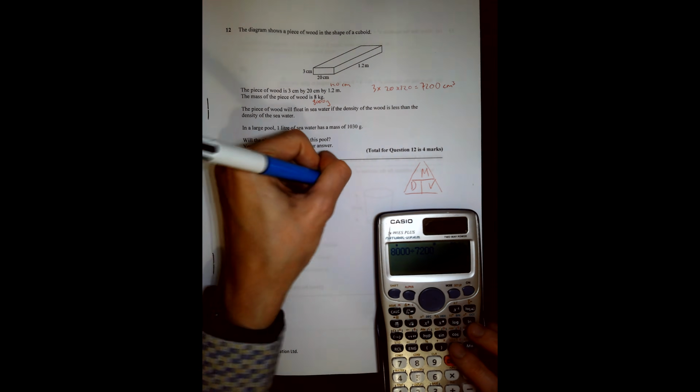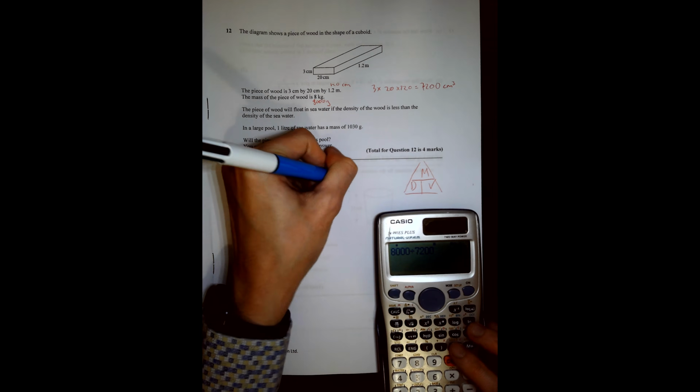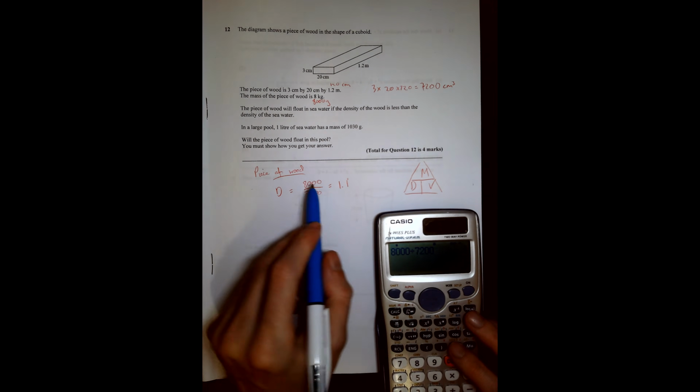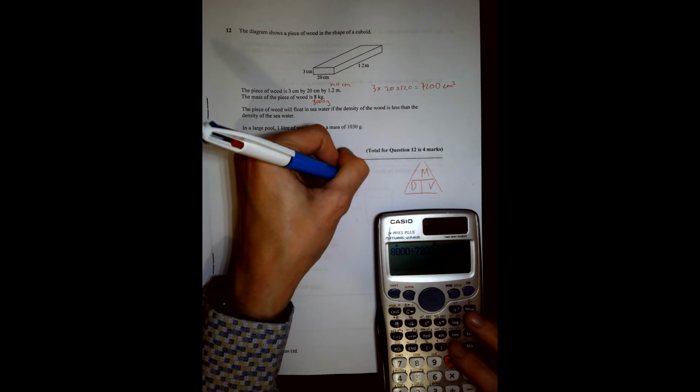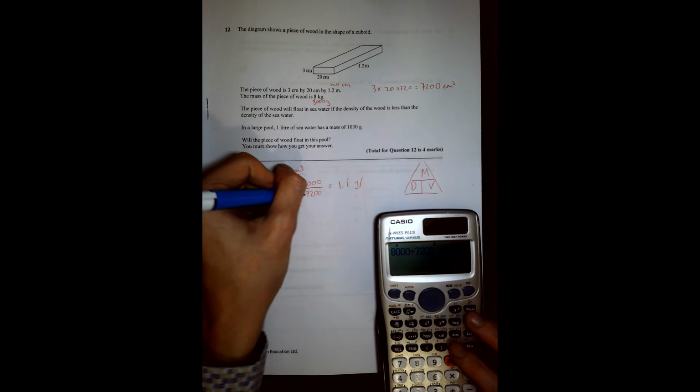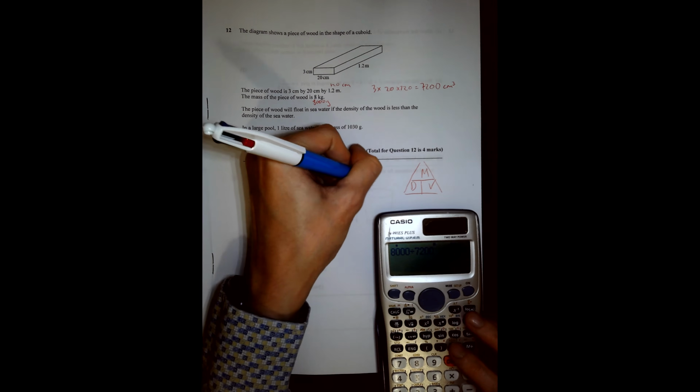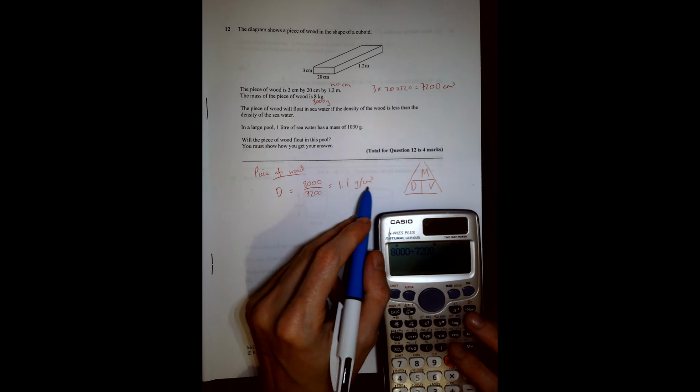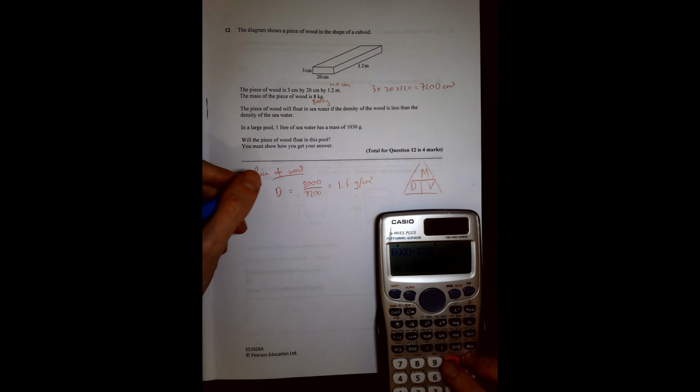Gives 1.1 reoccurring. Okay, so 1.1 reoccurring. Now, think about units, that's going to be grams per, so divided by, because that's what we've done, centimetre cube. That means every centimetre cube is going to weigh 1.1 grams. Okay, that's for the piece of wood.